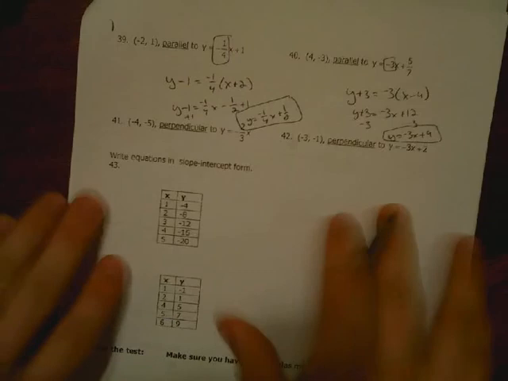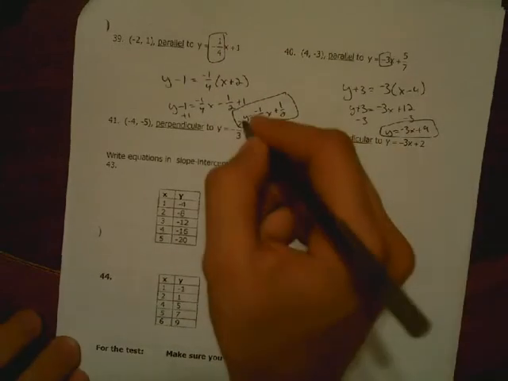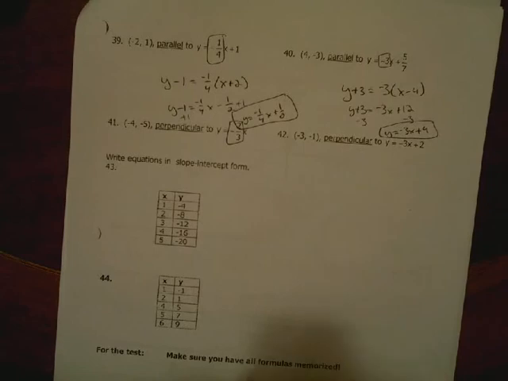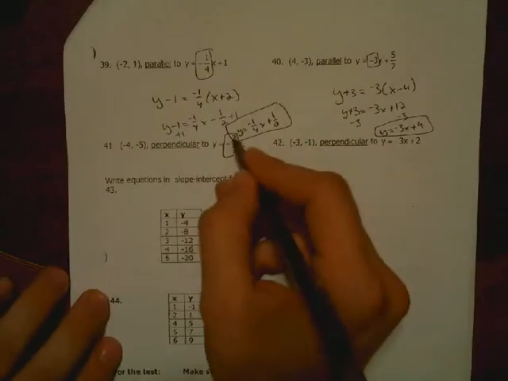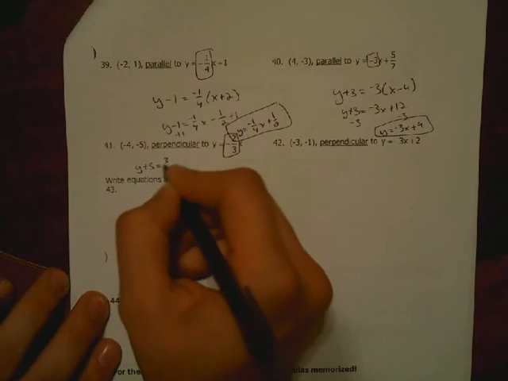Number 41, I want to go through this point. I want to be perpendicular to this line. Coach Murak, this line does not have a y-intercept. Coach Murak will tell you that does not matter. All we want is the slope. If I've got negative 2 over 3, my perpendicular slope is going to be positive 3 over 2.